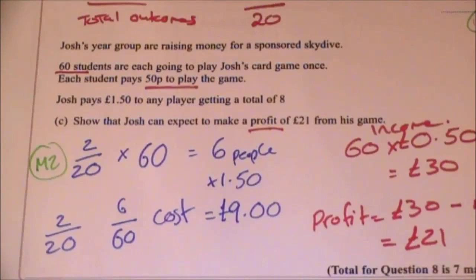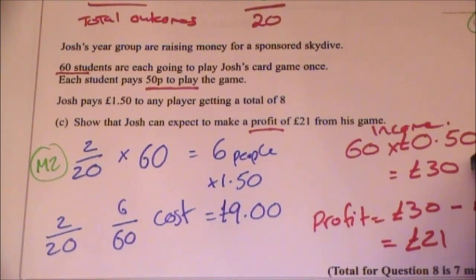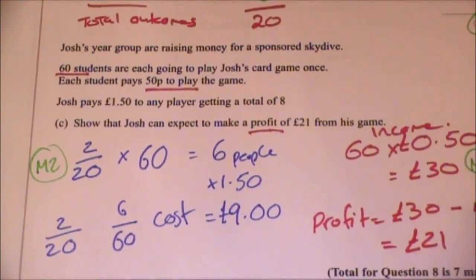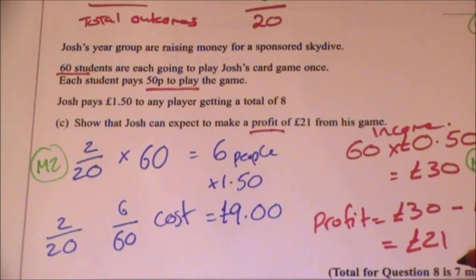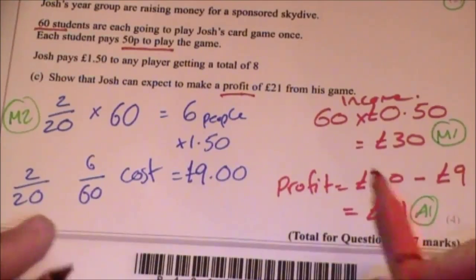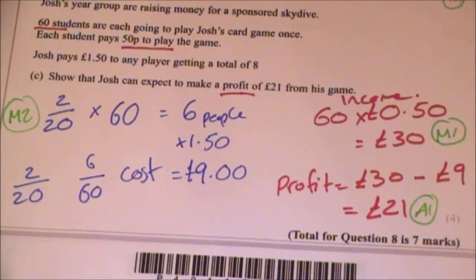You then get another mark for showing the income, which is £30. And you then get your answer mark for showing the £21 with the supporting calculations.